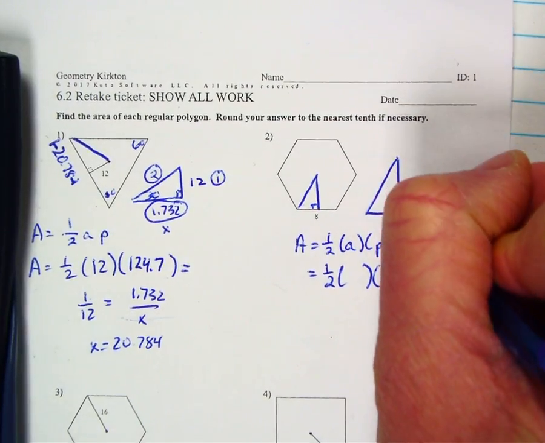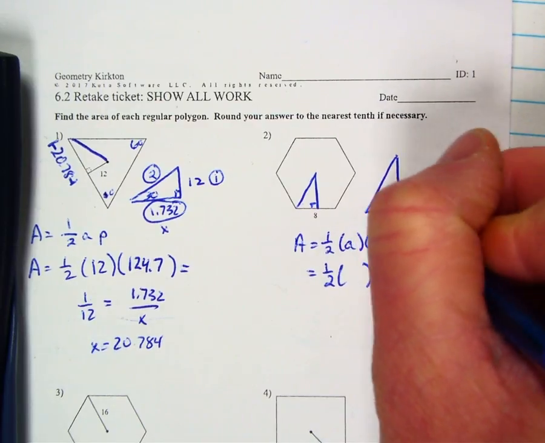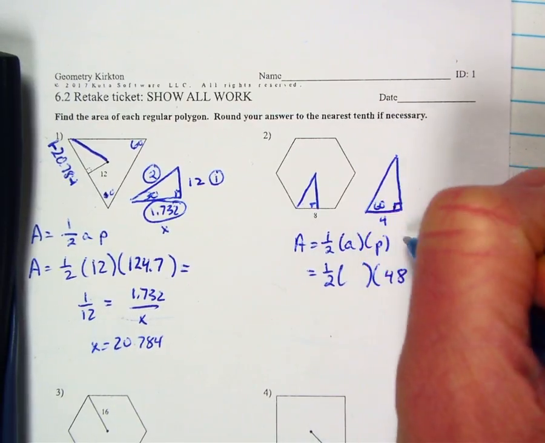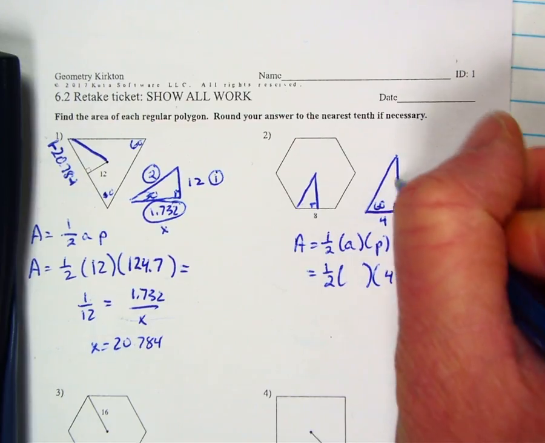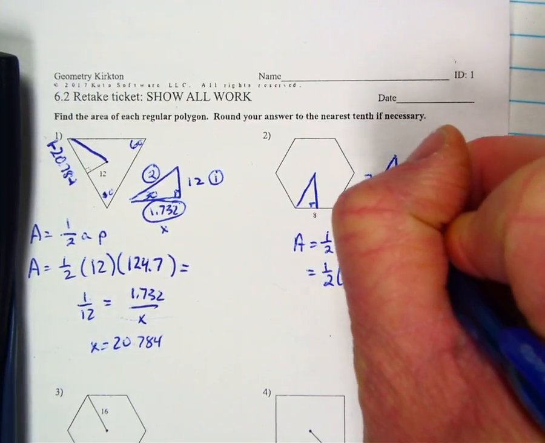A lot of your mistakes you're making have to do with that. So the bottom of my triangle is 4. Now I can label my sides. This is the 1, this is the 1.732, and this is the 2.